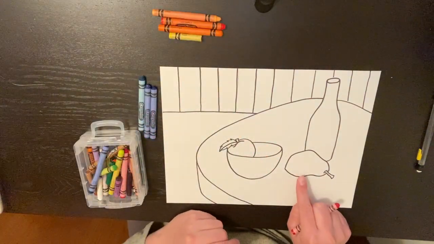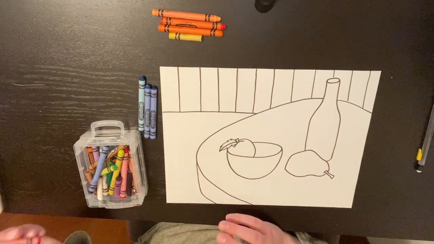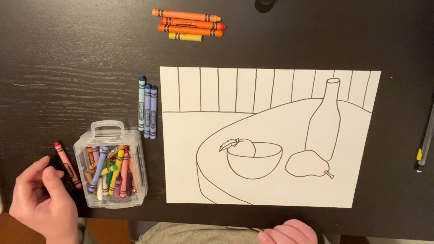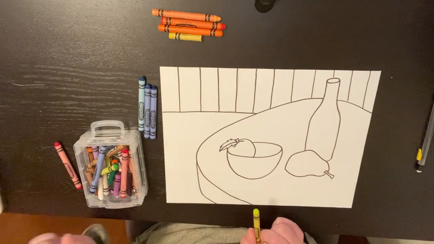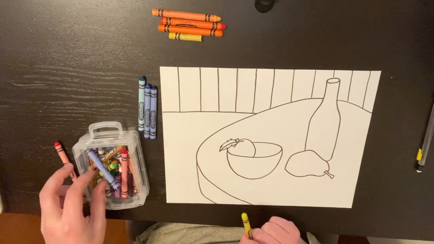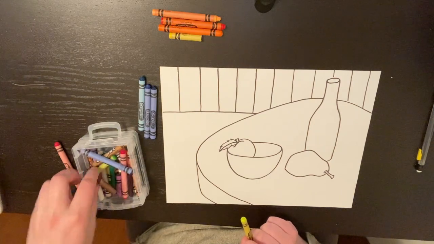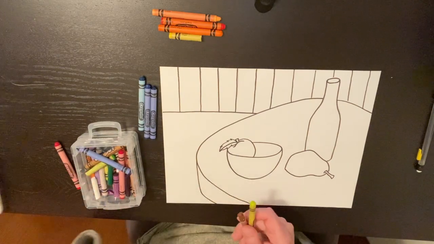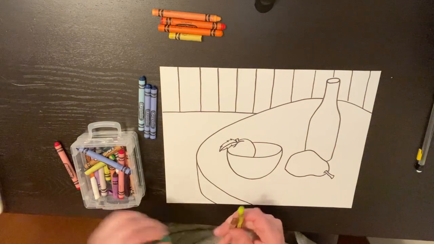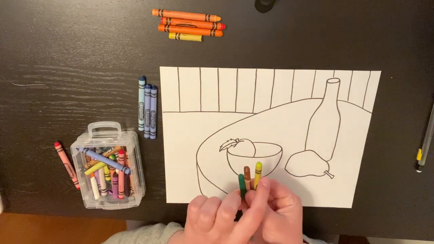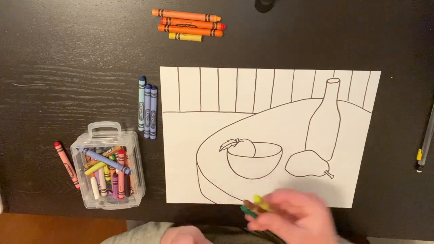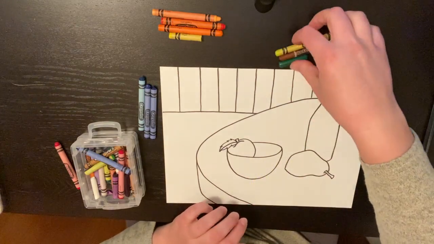This is a pear. Now, my experience with adding color to pears is I tend to go more towards a green, and sometimes there's brown in pears, and maybe another kind of green here, okay? So I have greens and browns, a very yellow green, a regular grass green, and a brown. So that's gonna be my pear.